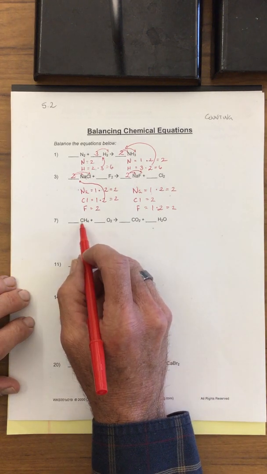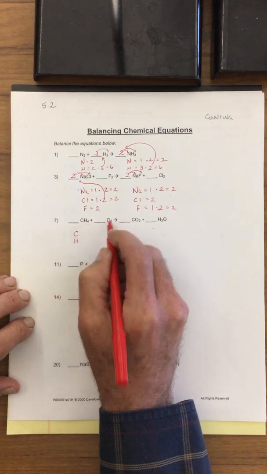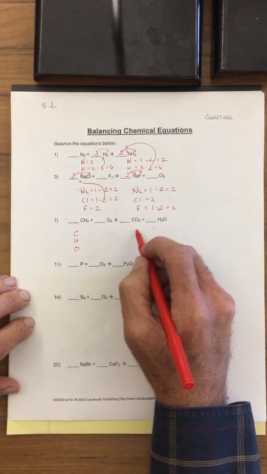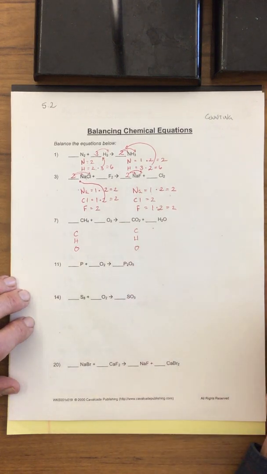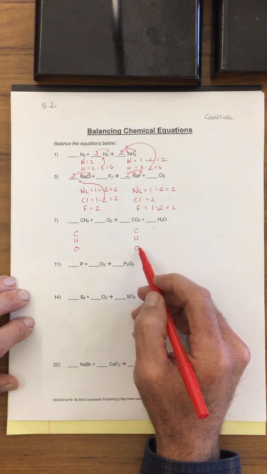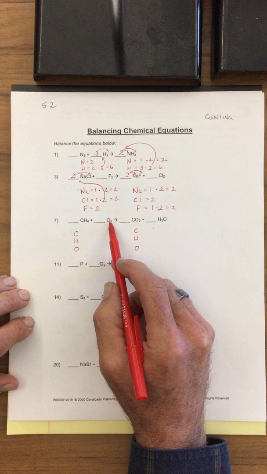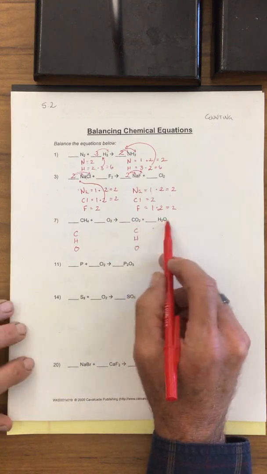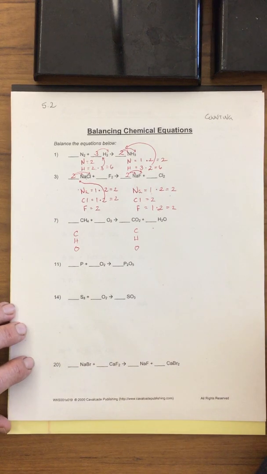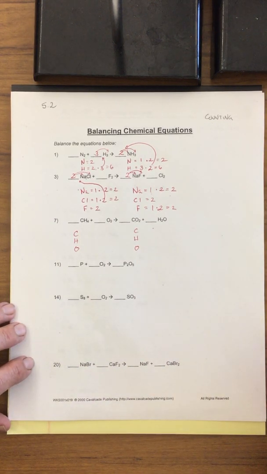Going on to the next one, we have 3 elements. We have carbon, hydrogen, and oxygen. Same thing on the other side, carbon, hydrogen, and oxygen. Just as a reminder, these ones are going to be tricky, these combustion reactions that require oxygen, because take a look over here, we have oxygen that are found in 2 of the chemical formulas. So we'll get to that troublesome part in a few minutes.